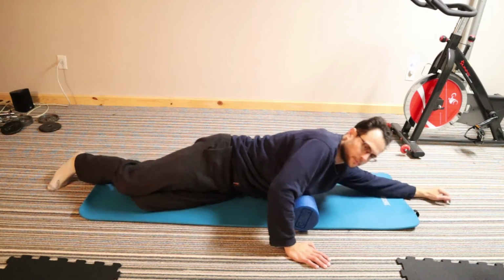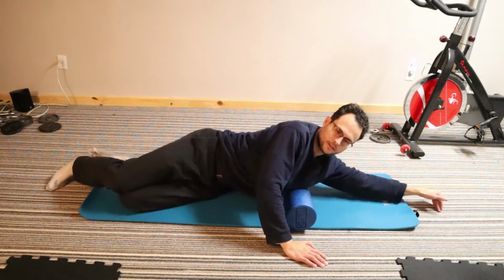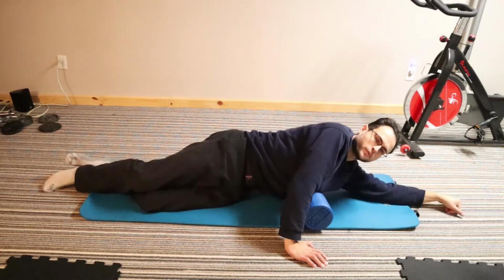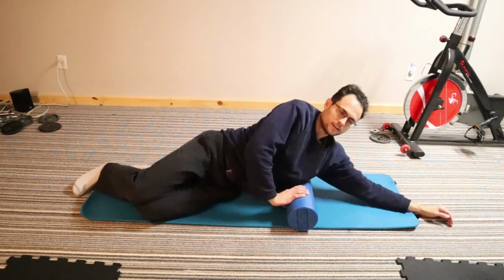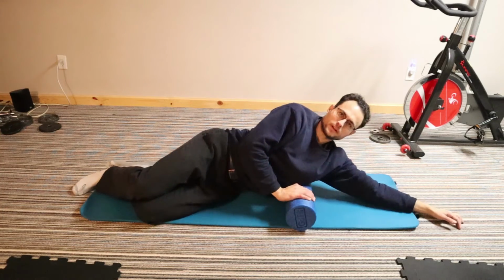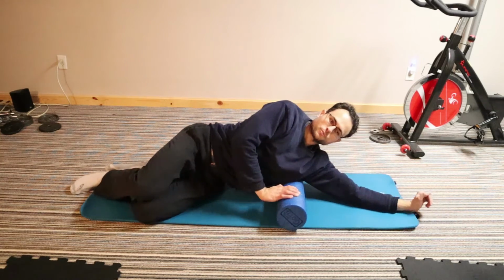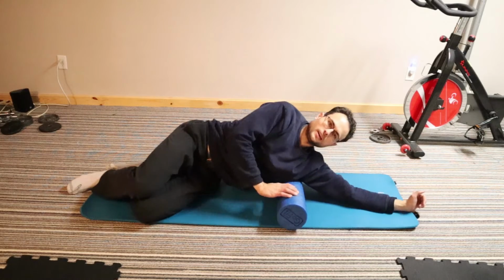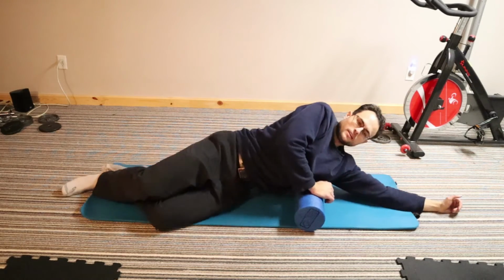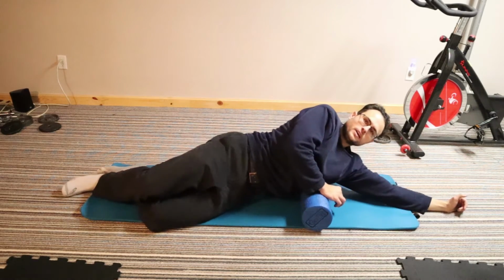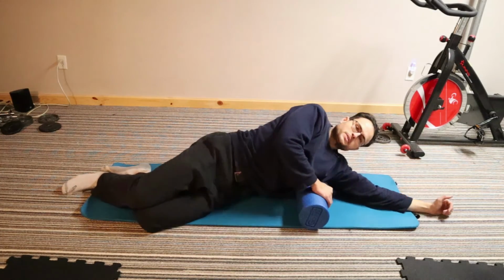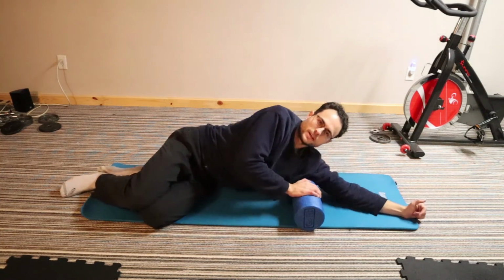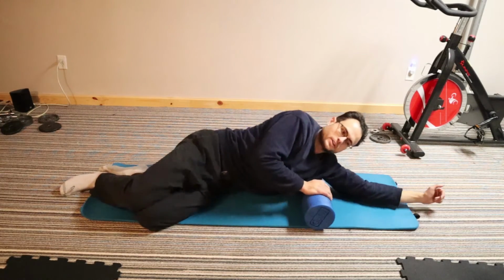and you're going to begin rolling. Roll for a couple seconds, then rotate back a little bit, and starting about the middle of your rib cage, just roll along the lats and work your way up, all the way up to where your triceps and your lats meet, right in the armpit region there.